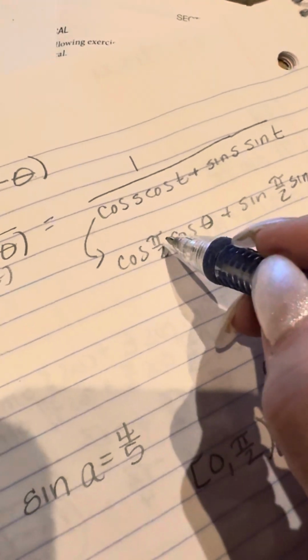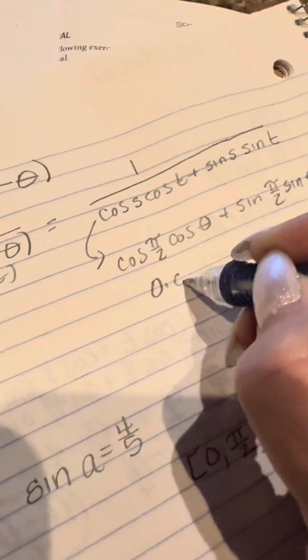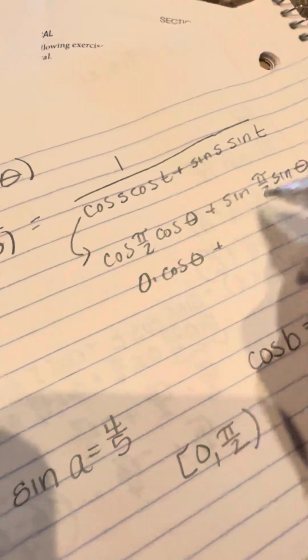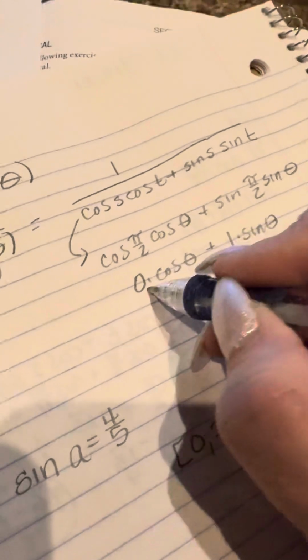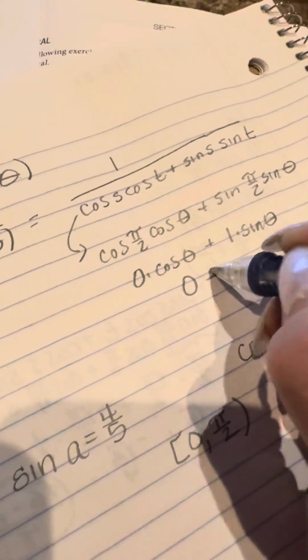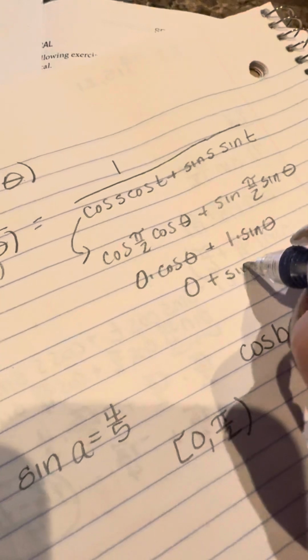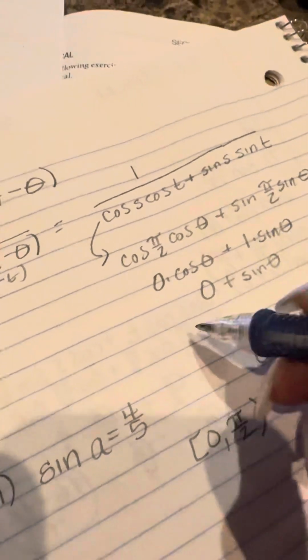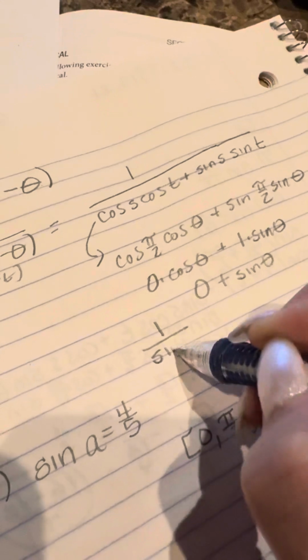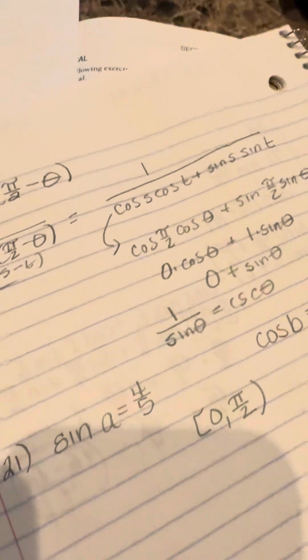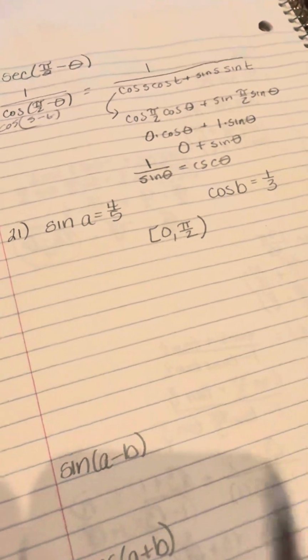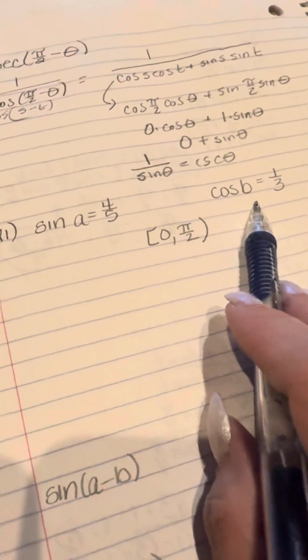The cosine of pi over 2 is 0. The sine of pi over 2 is 1. So we have 0 times cosine, so that becomes 0. We have 1 times sine, which is sine theta. So my entire denominator, remember this is all under 1, is 1 over the sine of theta, which is the cosecant of theta.